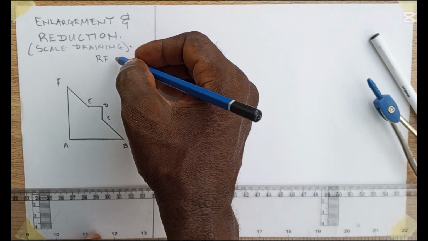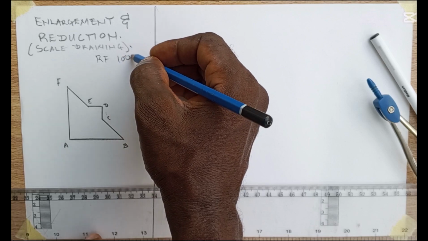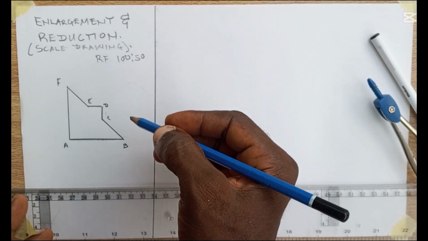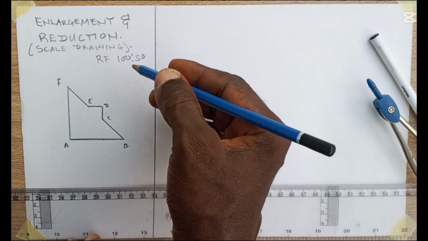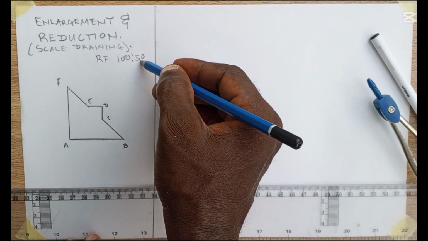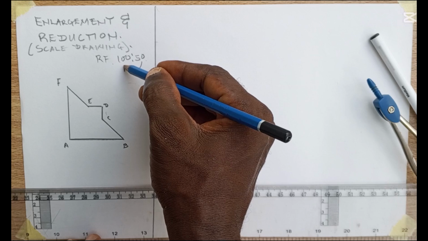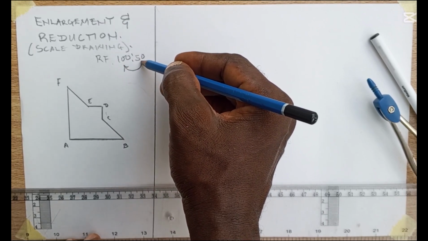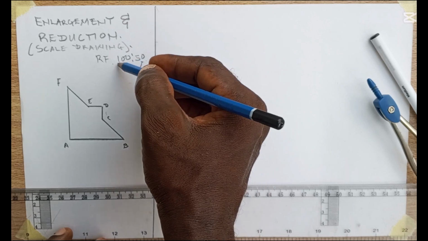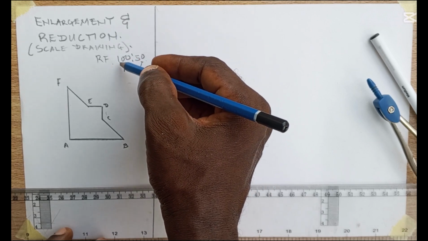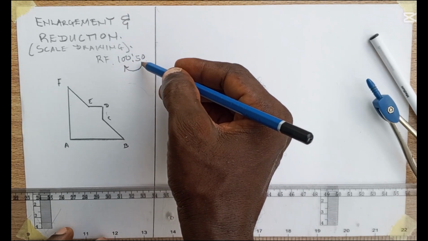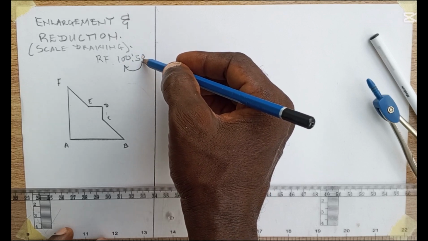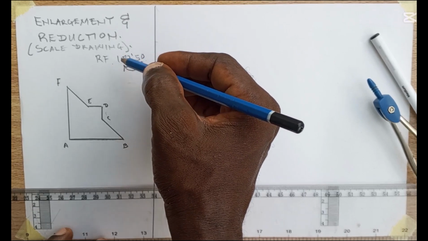For instance, we have 100:50. Now, one beautiful fact about scale drawing is this: it is read from right to left. It is read from here to here, meaning the object you are given is on the right, and then what you are expected to draw it into is on the left. So like this representative fraction you are seeing here in terms of ratio, the work given to you is 50, you are going to draw it as 100.